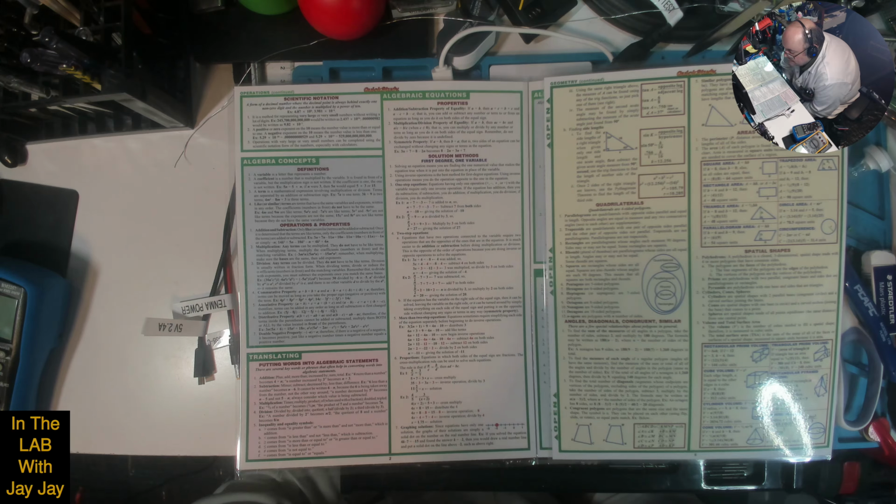2. Multiplication and division property of equality. If A equals B, then AC equals BC, and A divided by C equals B divided by C when C is not equal to 0. That is, you can multiply or divide any number or term as long as you do it on both sides of the equal sign. Remember, do not divide by 0 because it is undefined.